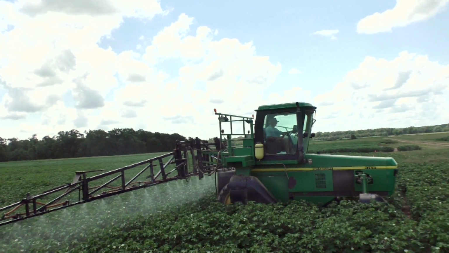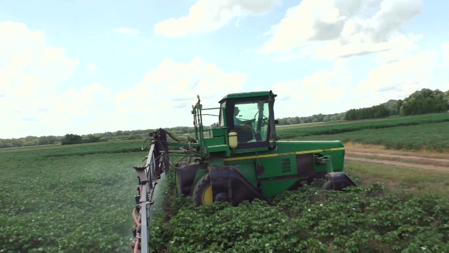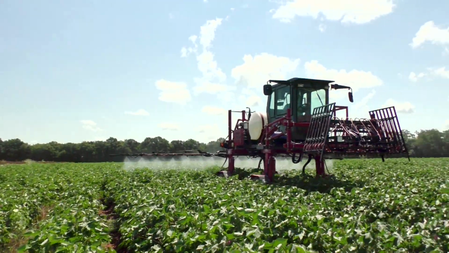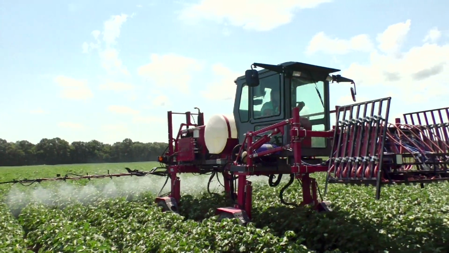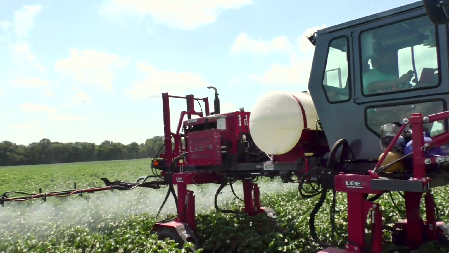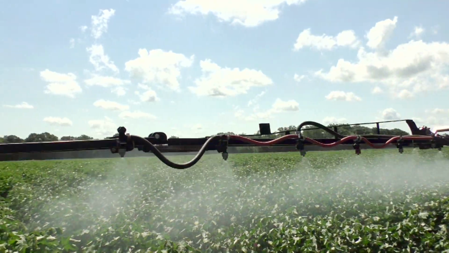Drift can be managed successfully with the right knowledge of the equipment and the factors influencing drift. Every application must be balanced between managing drift and maintaining effective crop protection. Mitigating spray drift is in the best interest of everyone. Do your part to keep your applications on target.